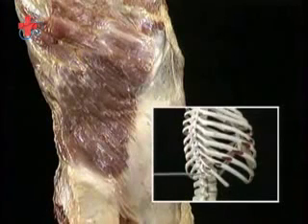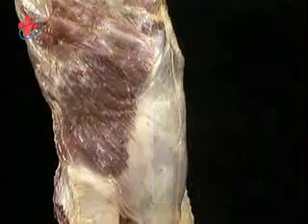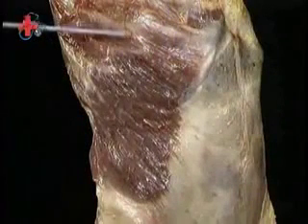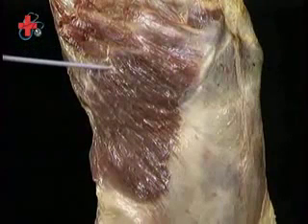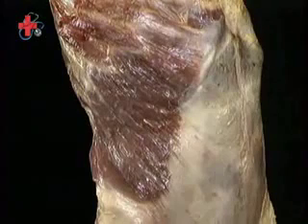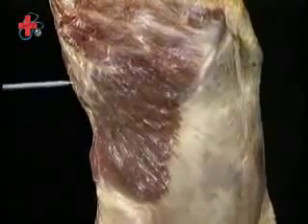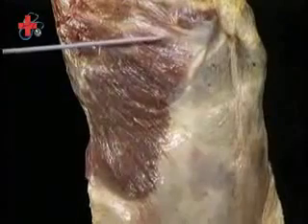The external oblique arises from a broad area on the outside of the rib cage, all the way from here on the 12th rib to here on the 5th rib. The zigzag line of origin of the external oblique fits in with the line of origin of serratus anterior. Though it's all one continuous muscle, we'll look at the external oblique in two parts, a posterior part that arises from the 12th to the 10th ribs, and an anterior part that arises from the 9th to the 6th rib.